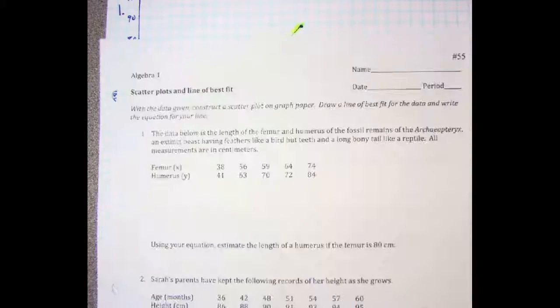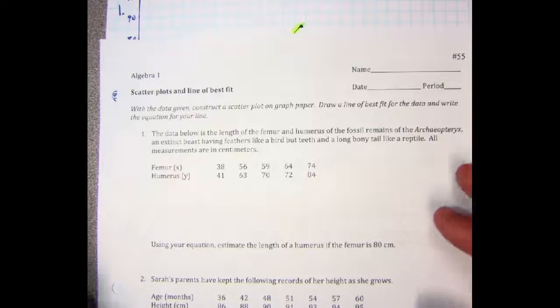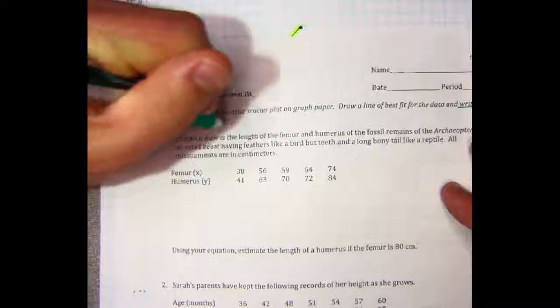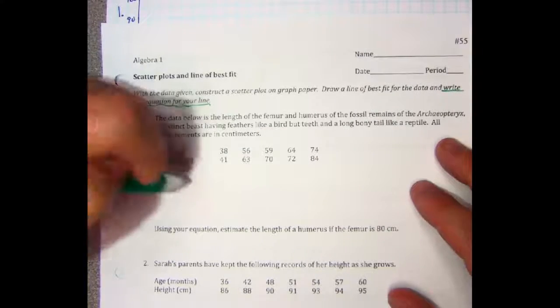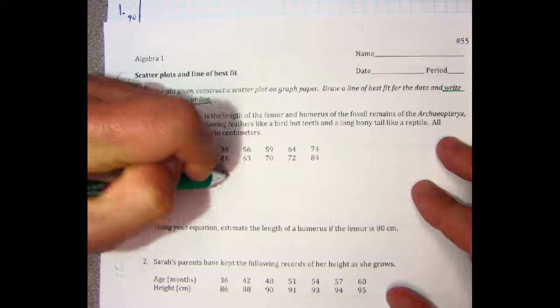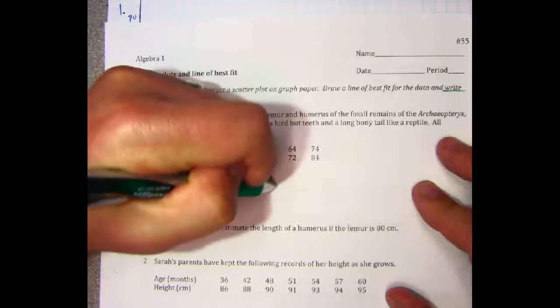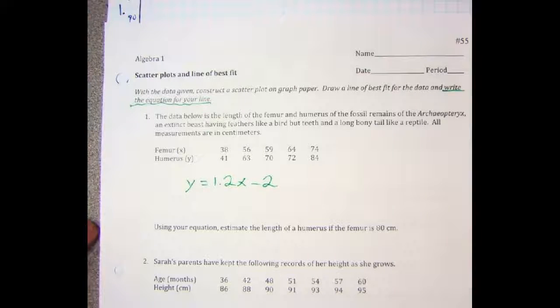So that work right there was just the first part. Answer the first question. It says to write the equation of your line, right? So my line is y equals 1.2x minus 2. All your graphs will look different, but they'll be similar.